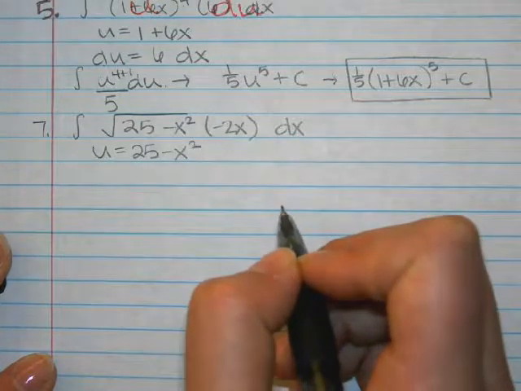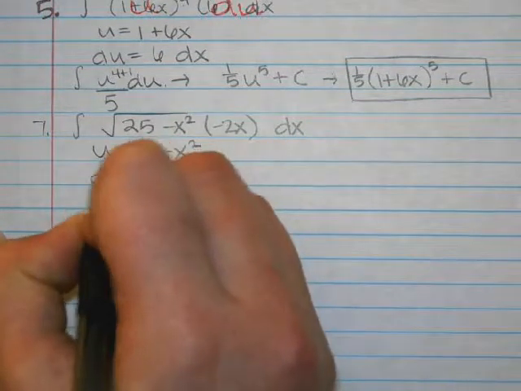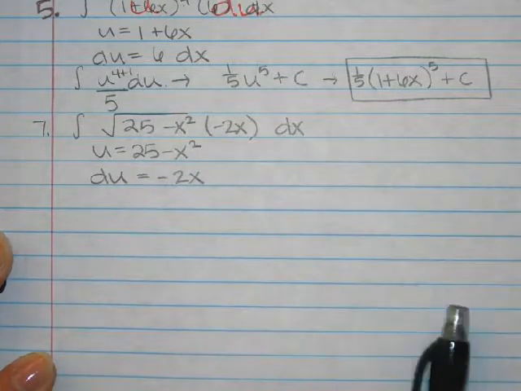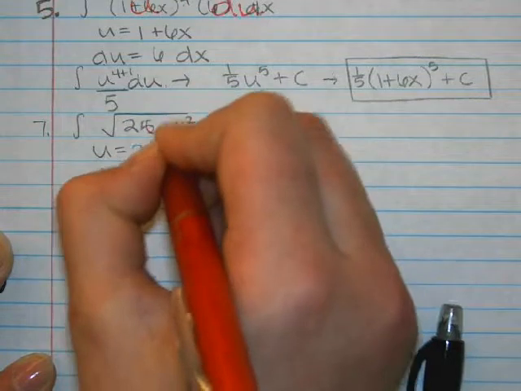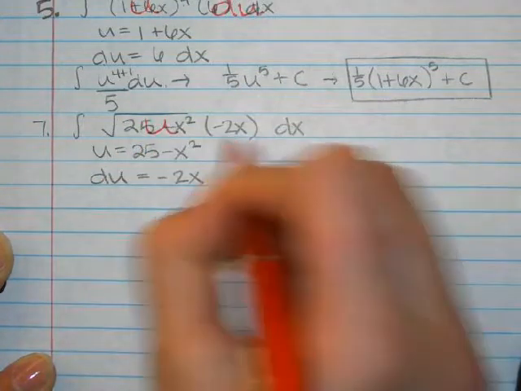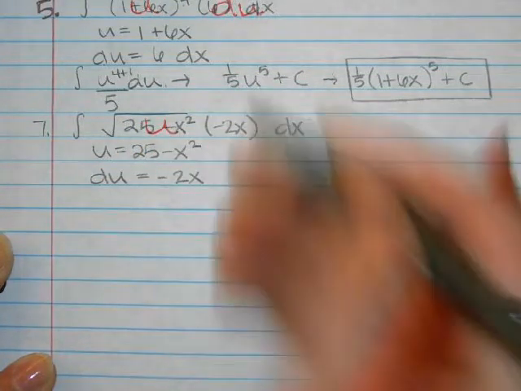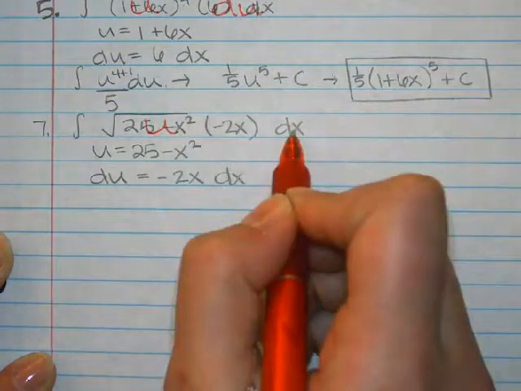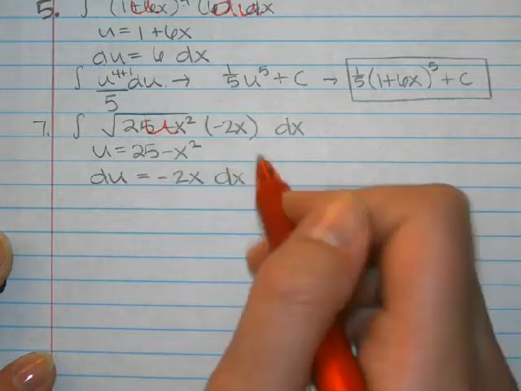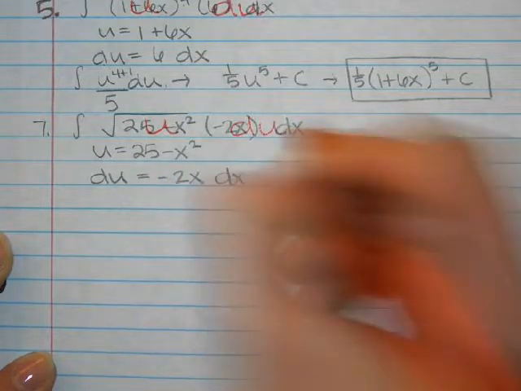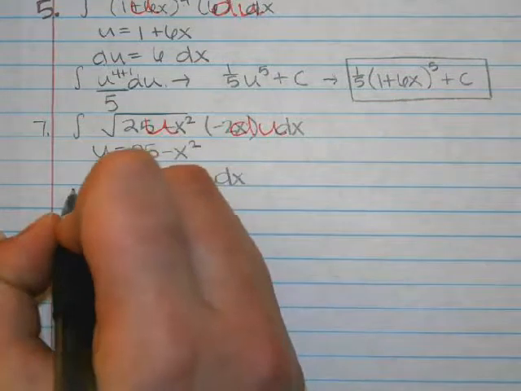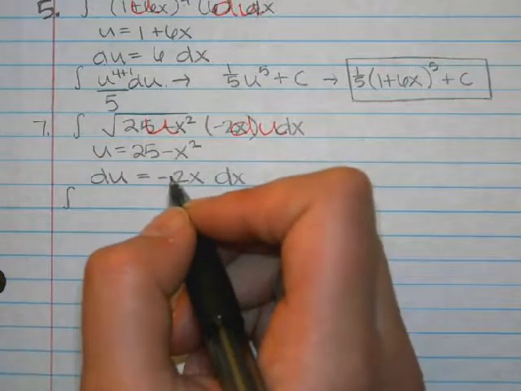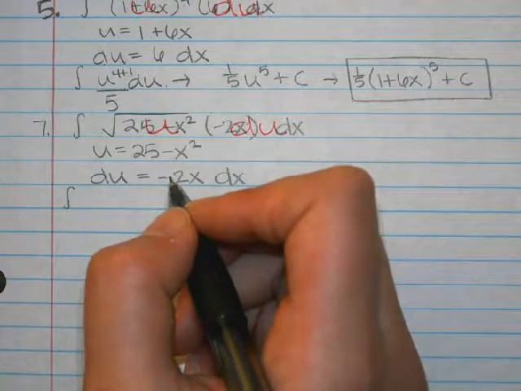So if u is 25 minus x squared, then du is negative 2x. And we can see that this right here is our u, and this all right here, negative 2x dx, is exactly our du. The negative 2 and the x, it's all written there. We don't include the square root because we're only looking at the inside of the square root. The square root is our outside function, and that's okay. We're going to deal with that as part of the problem.